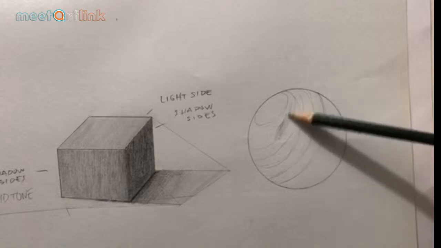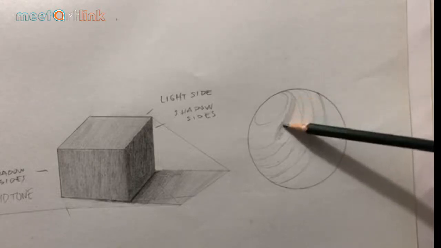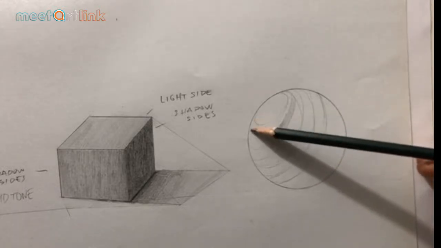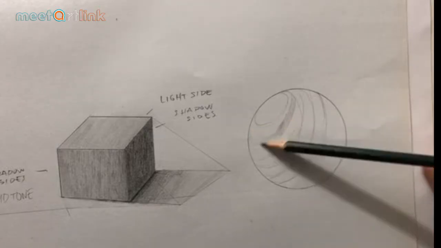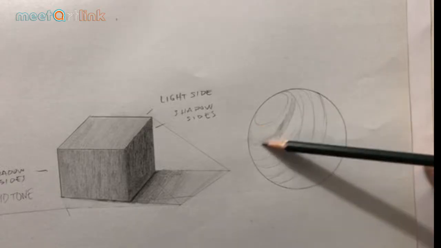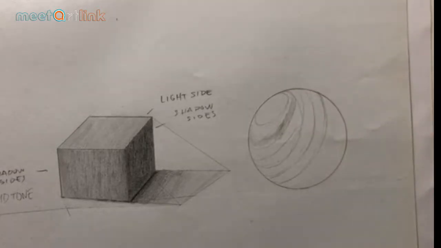I also want to be careful with the shape and doing these lines, because as I mentioned, that's gonna give a lot of three-dimensionality to our object.